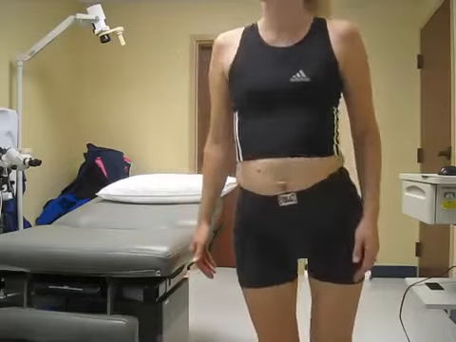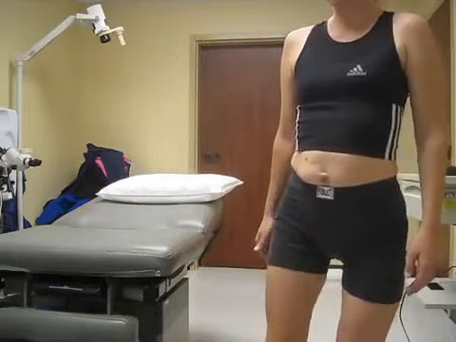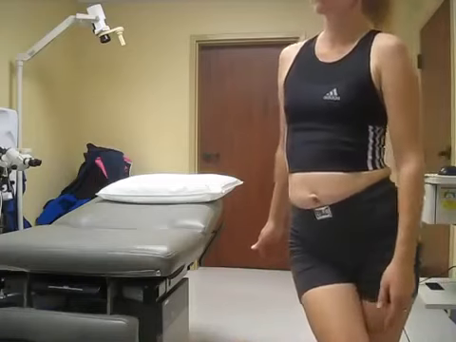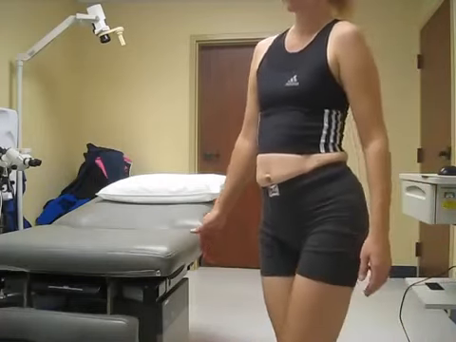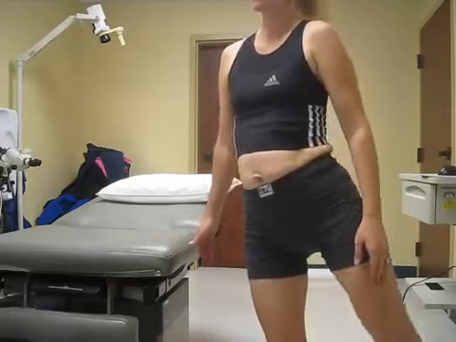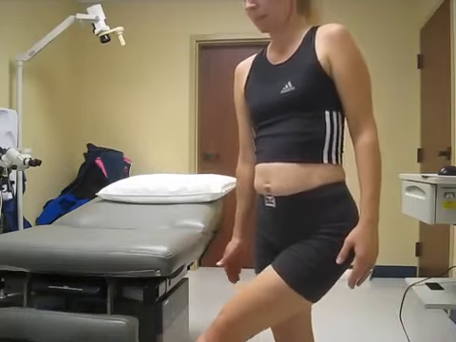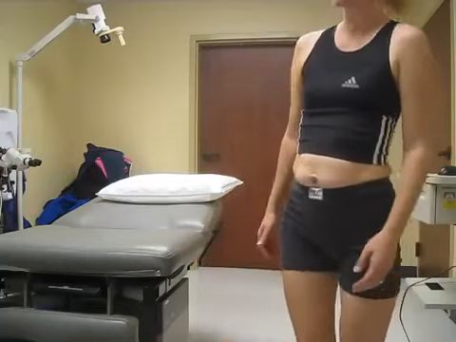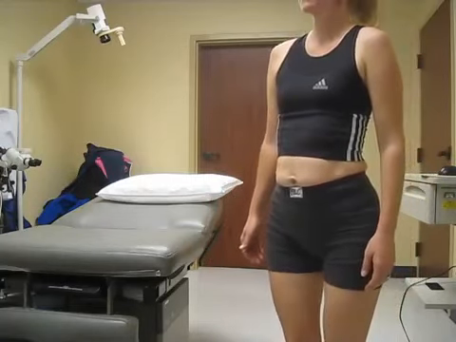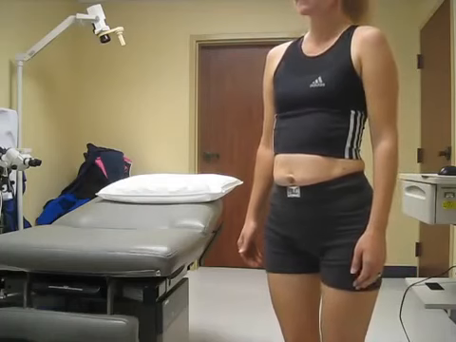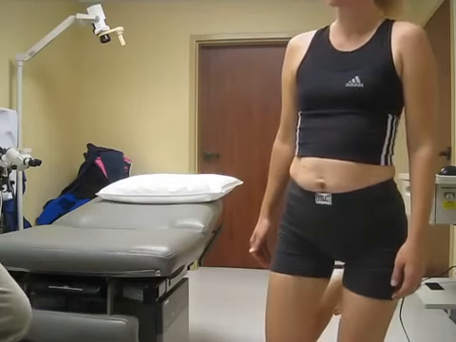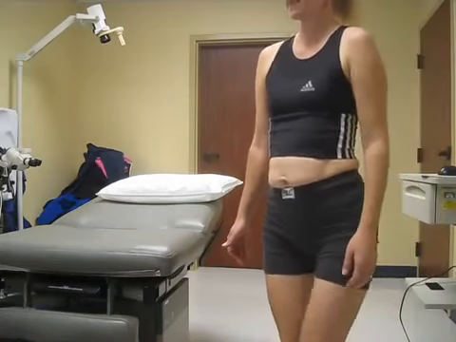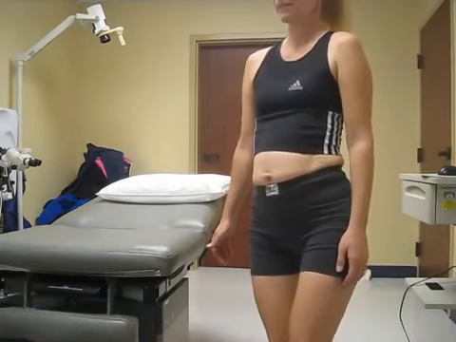Good. Internal rotation, external rotation, abduction, adduction. Okay, other foot, internal rotation, external rotation, abduction, adduction, and circumduction. Okay, good. And we're going to assess the range of motion of the knees. So we're going to go flexion, extension, hyperextension, good, other leg, flexion, extension, hyperextension.